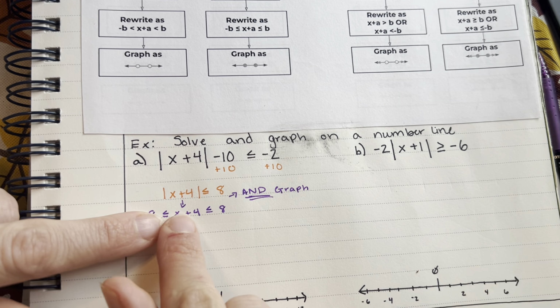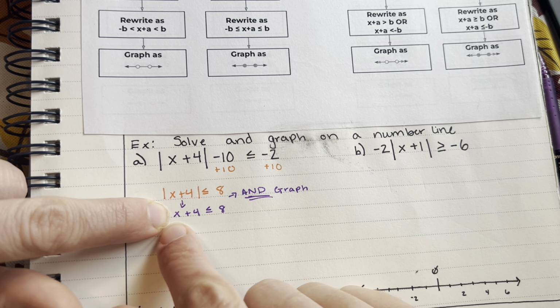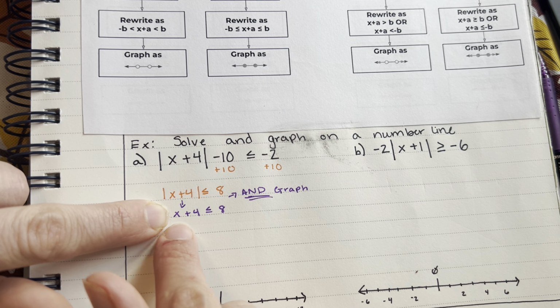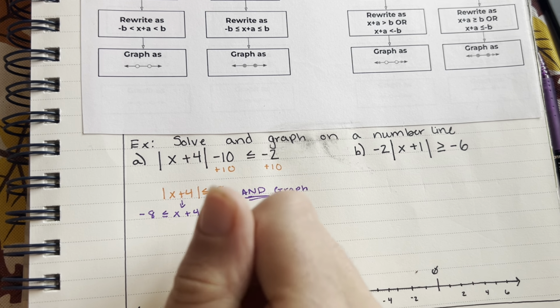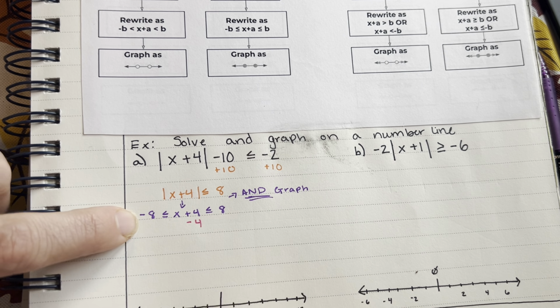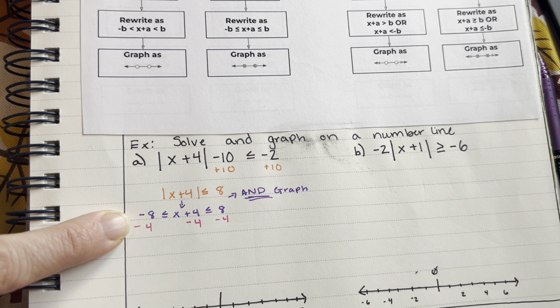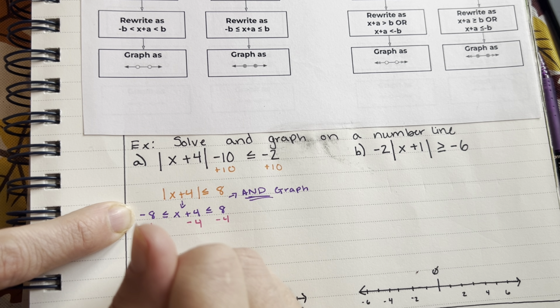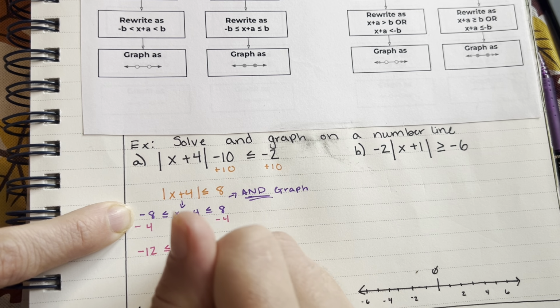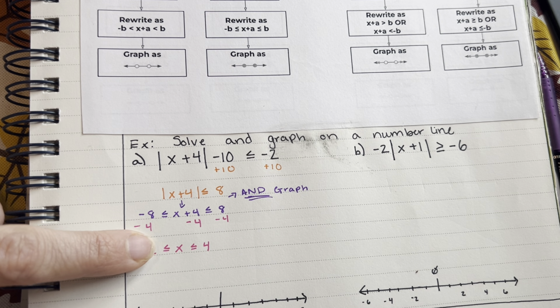Okay, so now these look like they're hard, but they're actually not that hard to solve. I'm just going to pretend like this is x plus 4 is less than or equal to 8. And this is a one-step equation. We know how to solve this. To solve for x, right, we have to subtract 4. Now, the only thing is because I have a number at the beginning and at the end, I have to subtract 4 from everything. So now, negative 8 minus 4 is negative 12. And 8 minus 4 is 4. Now, there's nothing left to take away from x, so this is actually my inequality solution.